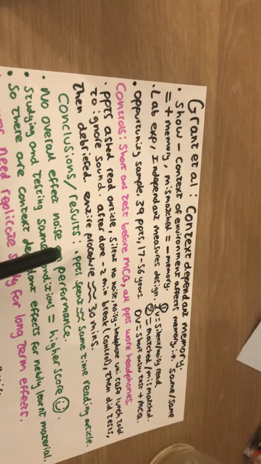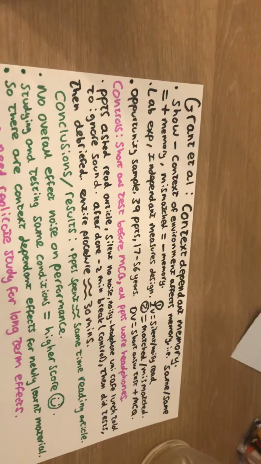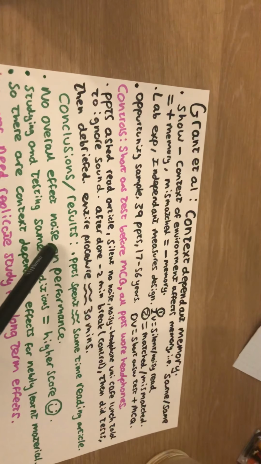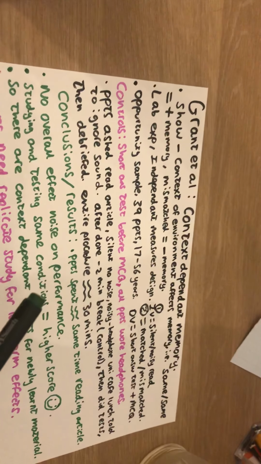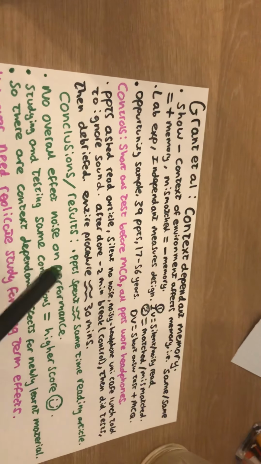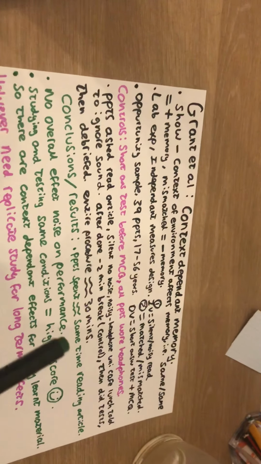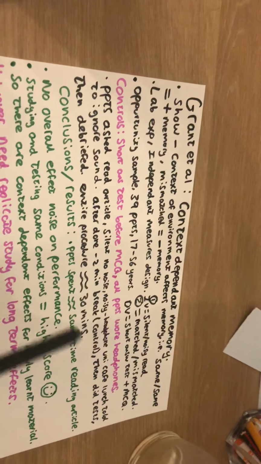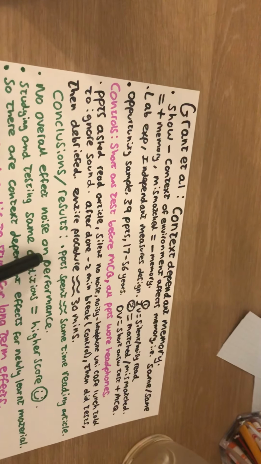There was no overall effect of noise on performance. So for example, if you learnt in a very noisy environment, but you did the test also in a very noisy environment, you're still going to do good. It doesn't matter what environment you learn in. It's just about what environment you do the test in. If it's the same, if it's matched, or if it's mismatched.